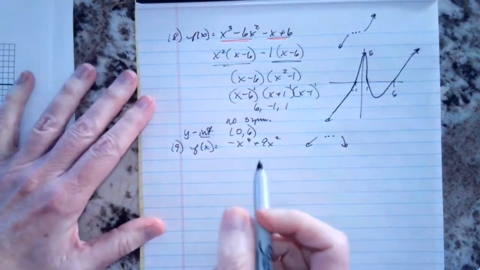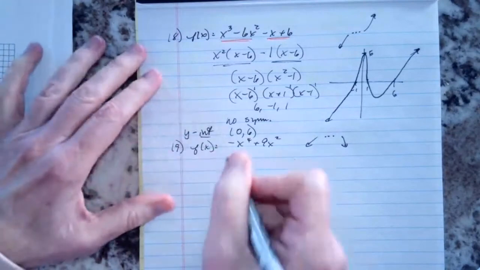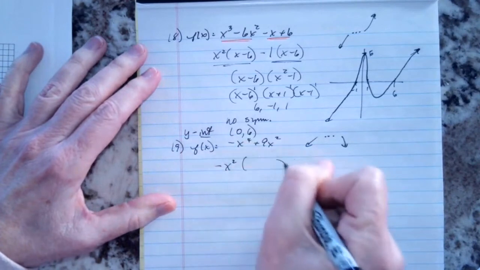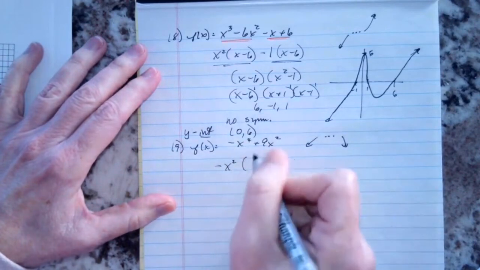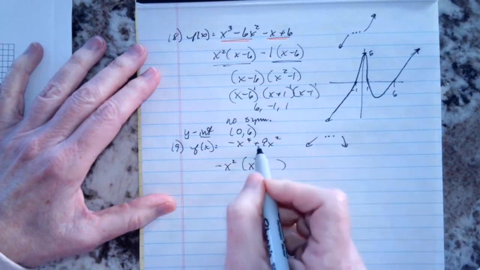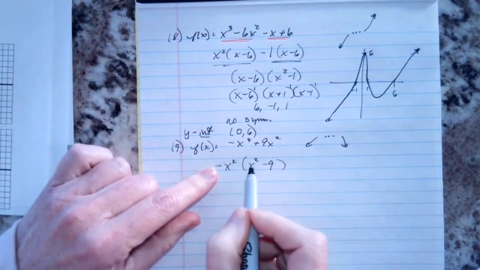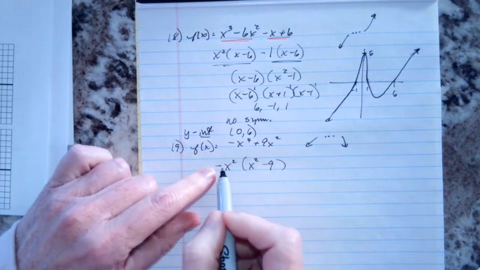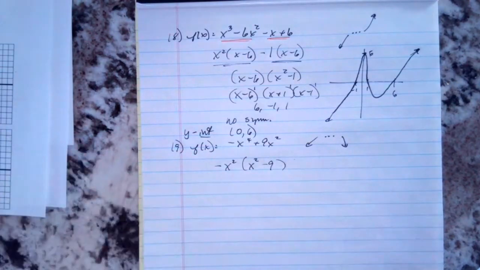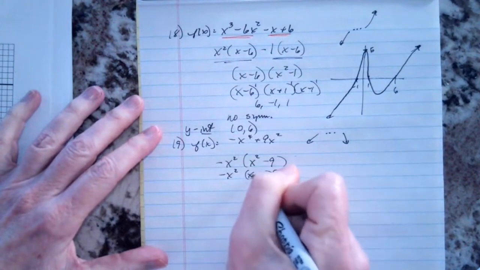Okay, that's end behaviors. Let's find the intercepts. We need to factor this. They both have an x squared in common, and you always want to pull out a negative if the leading term has a negative on it. So if I pull out the negative and I pull out x squared, I'll have x squared left over, minus 9 now because I'm pulling out a negative. Check it just to be sure. Negative x squared times x squared is negative x to the fourth. Negative times negative gives me a positive. X squared times 9 gives me negative 9. So we're in business. Got this still, and this will factor.